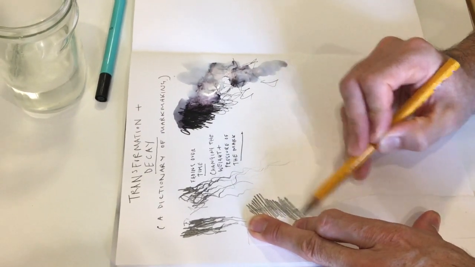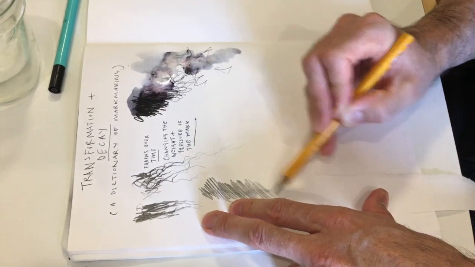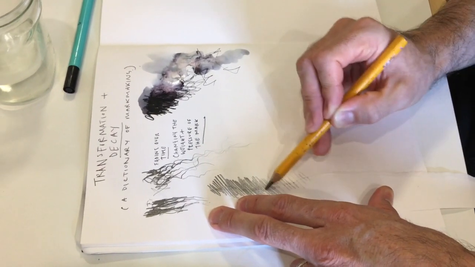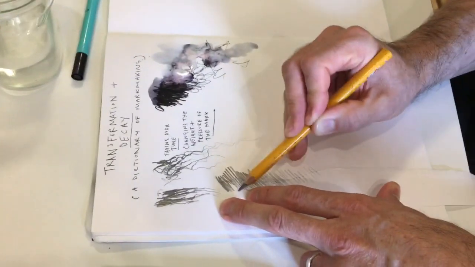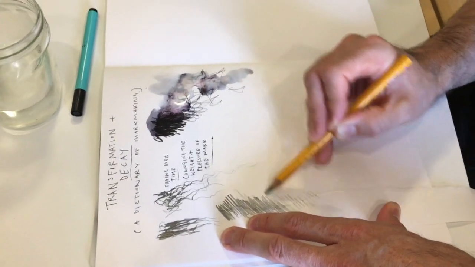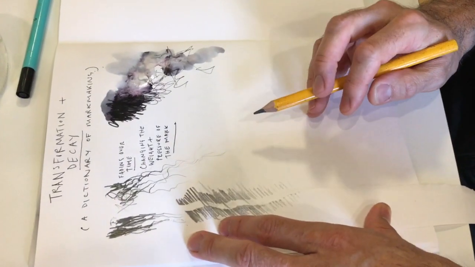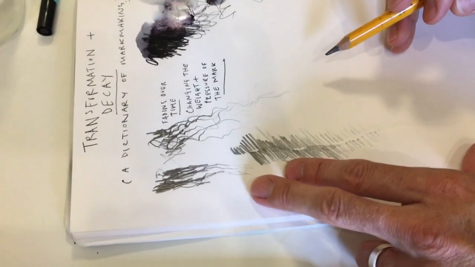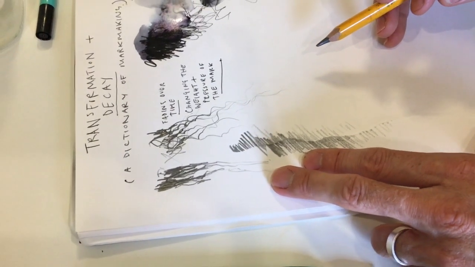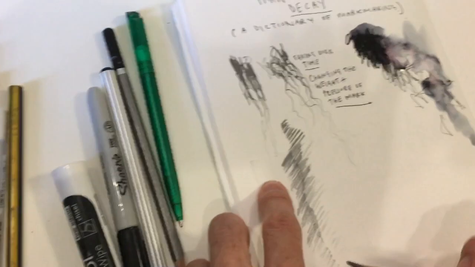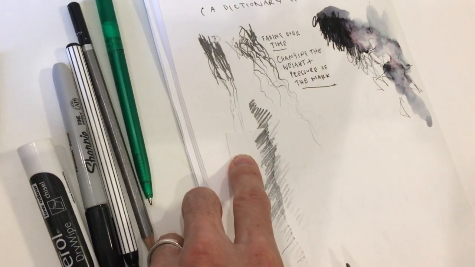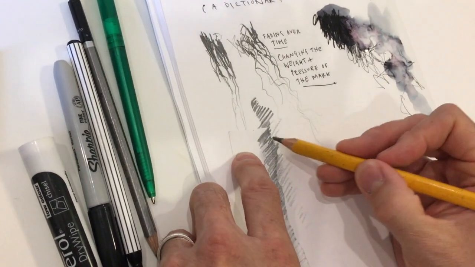I start to draw across something like this, and again I'm going to change the pressure, take that off a little bit over time. Maybe offset that slightly. How does that look? Yeah, that's interesting. Maybe like a tear or a rip.